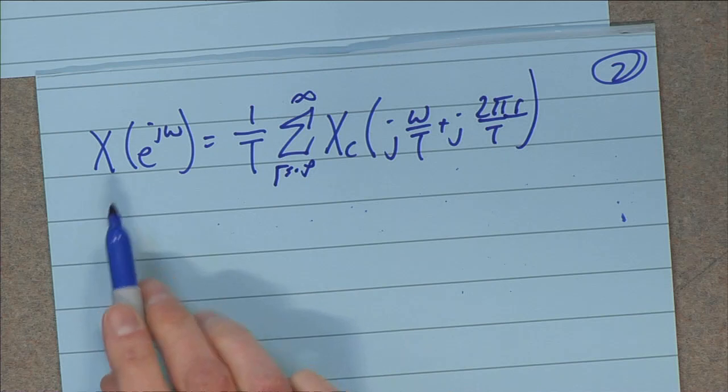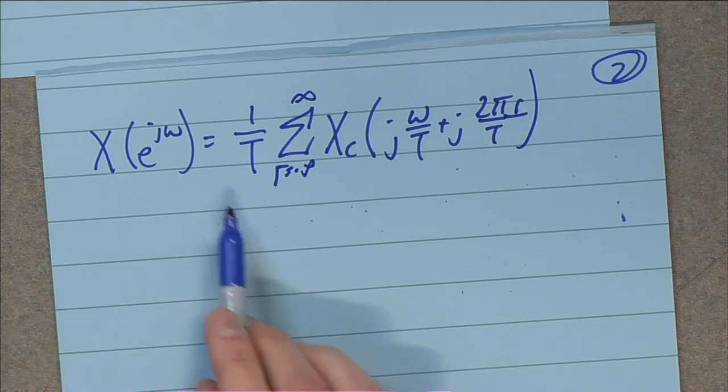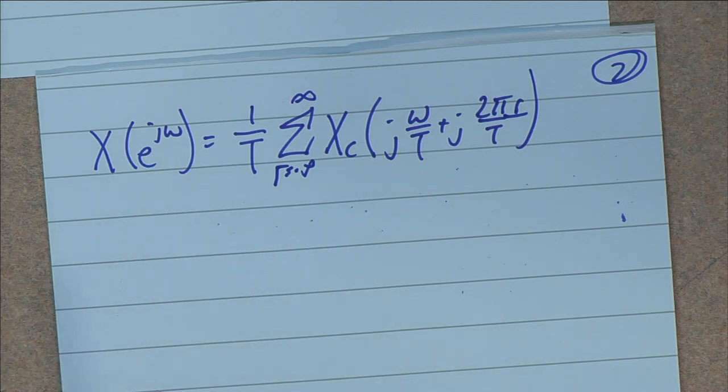All these things are copies because it's a sampled signal. But the key is this whole thing is now going to be multiplied by a window sequence. So what does that do to us?